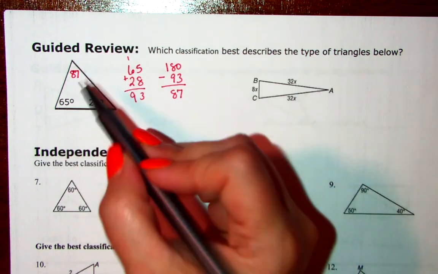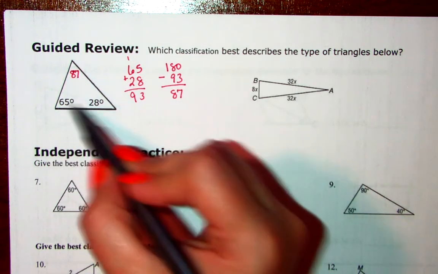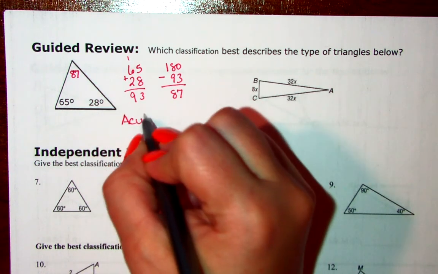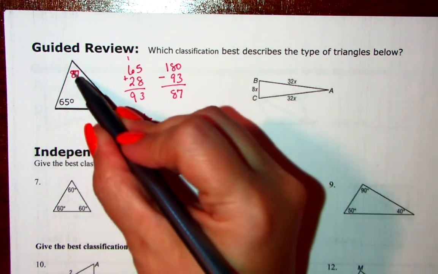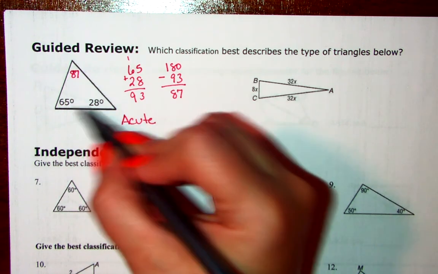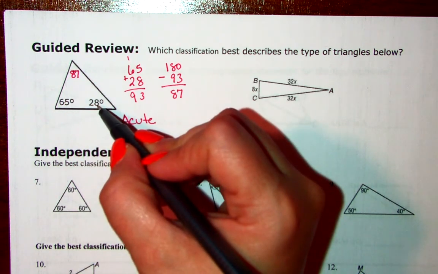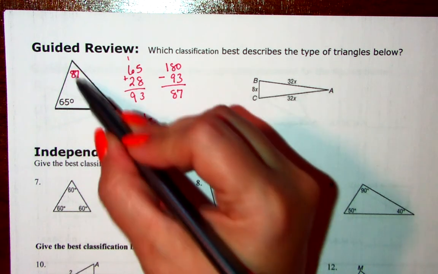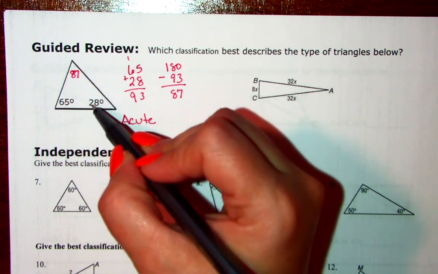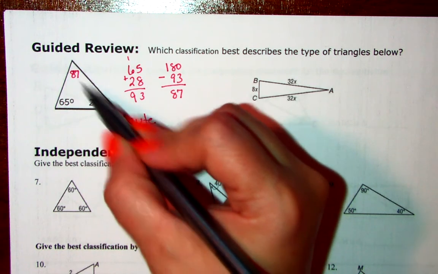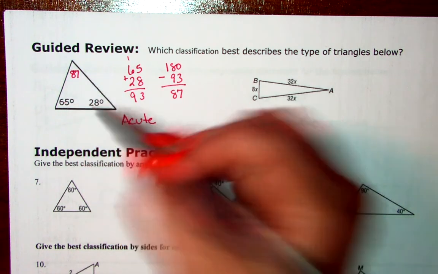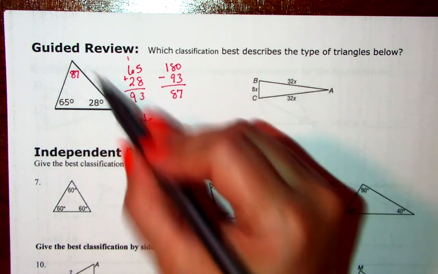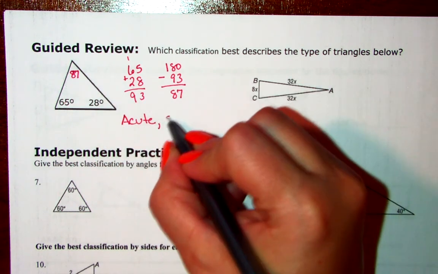Okay, so since that angle is 87 degrees, all three of my angles are acute, so this is an acute triangle. Since all these angles are different, I know if two of them were the same, then I have an isosceles triangle because those would be base angles. I know if all three of them are the same, that's the only way I get an equilateral triangle. So since all three of my angles are different, I know this has to be acute, and when I classify it by its sides, it's going to be acute scalene.